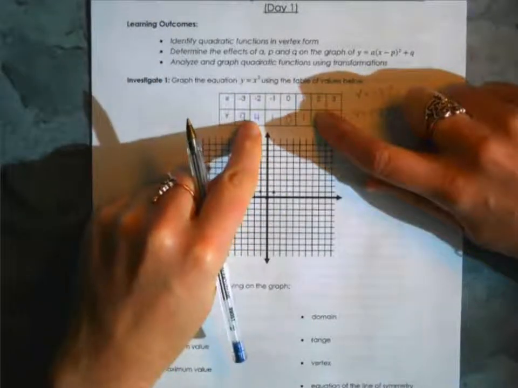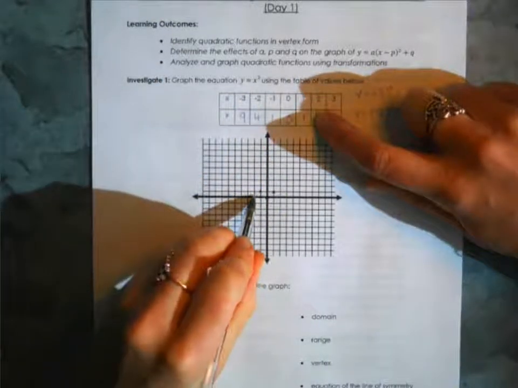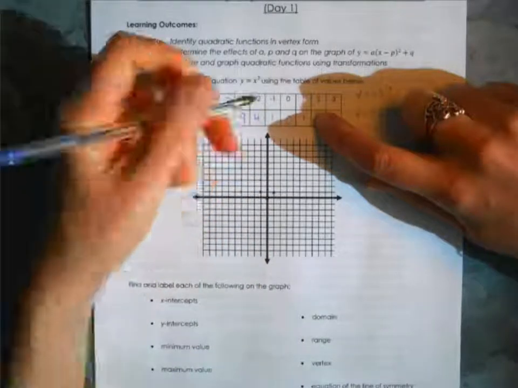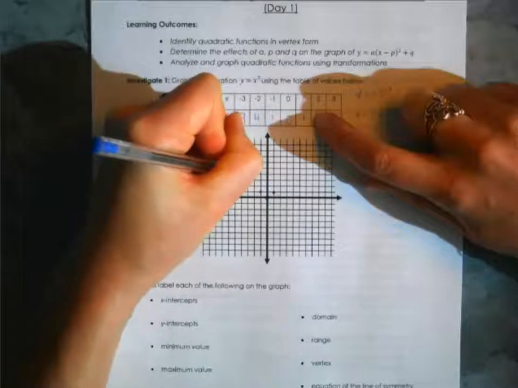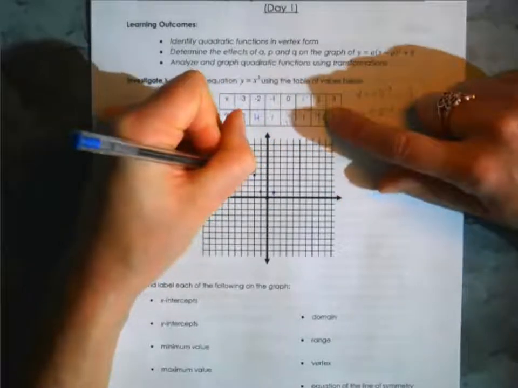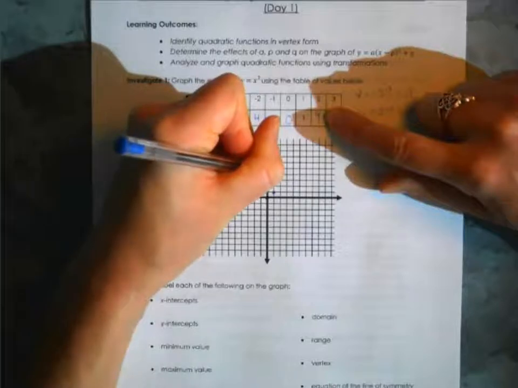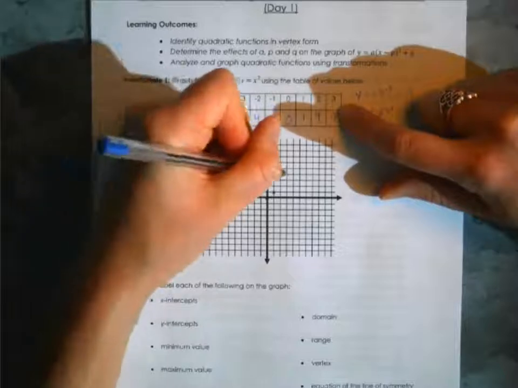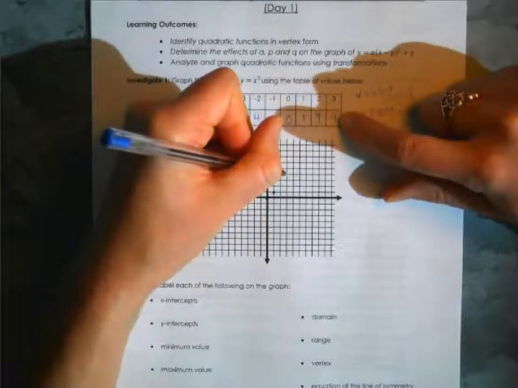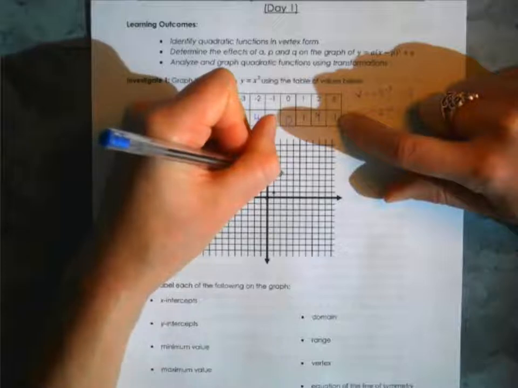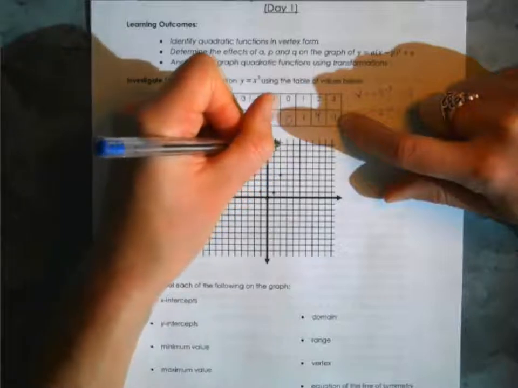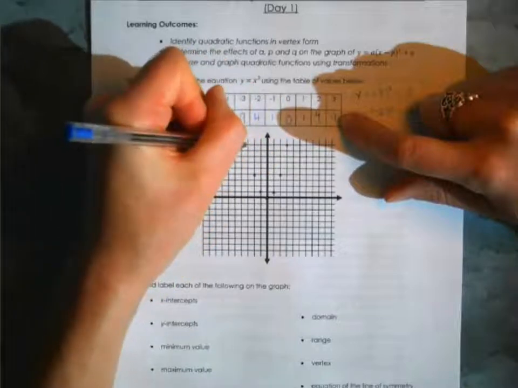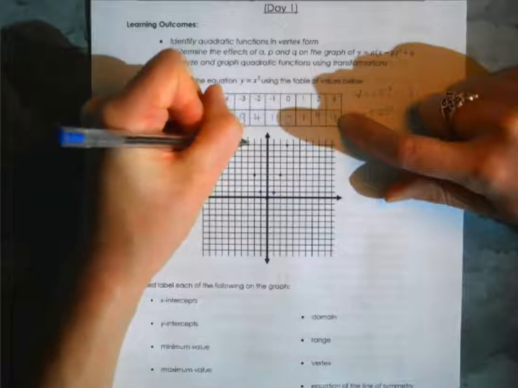Then the next thing we have, if x is equal to negative 2, y is equal to positive 4. So 1, 2, 3, 4. So we have a spot right here. And we're going to have the mirror image over here as well, because when x is positive 2, y is still 4. Okay, and then for our last one, when x is equal to positive 3, y is equal to 9. So we had 4, 5, 6, 7, 8, 9, and it's one further out. So we have another point there, and then we're going to have a mirrored point here as well.